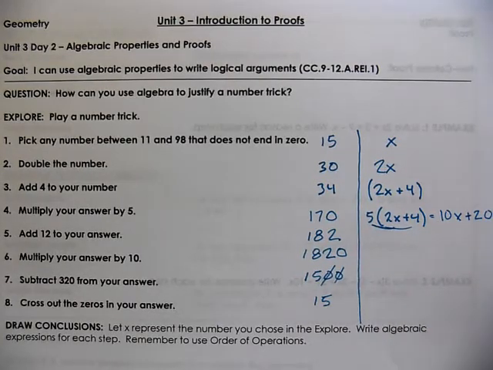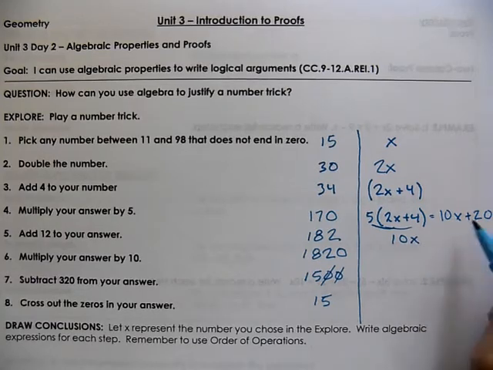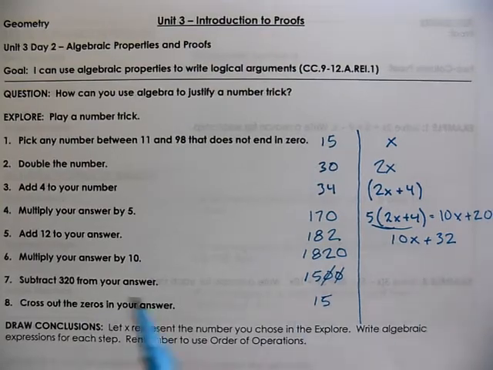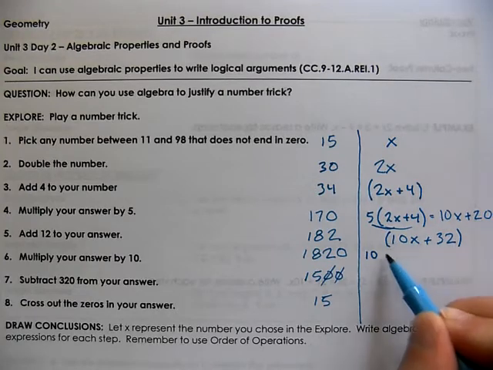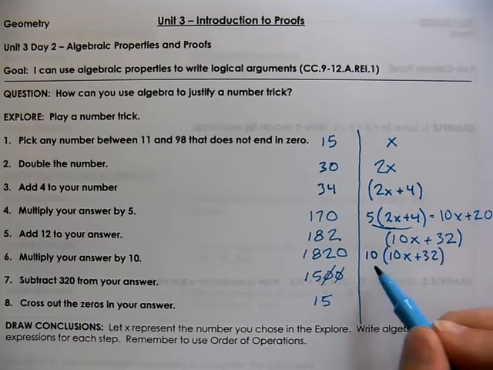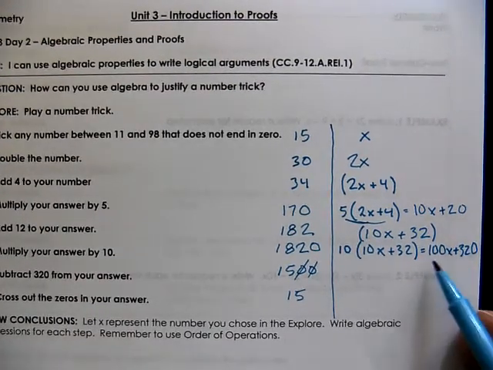So this is the value of our number up to this point. Next, on step 5, we're going to add 12 to that answer. Well, for adding 12, we want to add it and combine like terms. So that means we have 10x still, and when we add 12 to the 20, we end up with 32. Alright, so we're going to multiply that answer by 10. Now what that means is we have to multiply the entire value of that number by 10. So again, it might help to wrap it in parentheses. And if we use our distributive property, then we have 10 times 10x gives us 100x. And then 10 times 32 is 320.